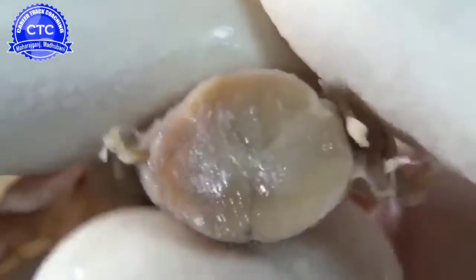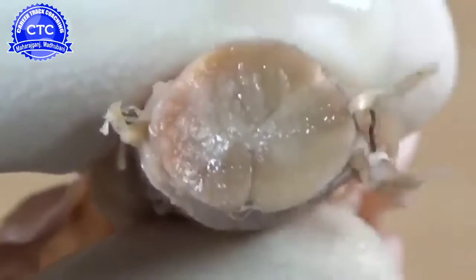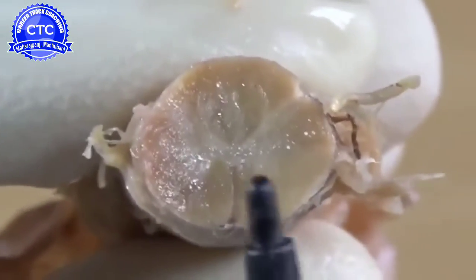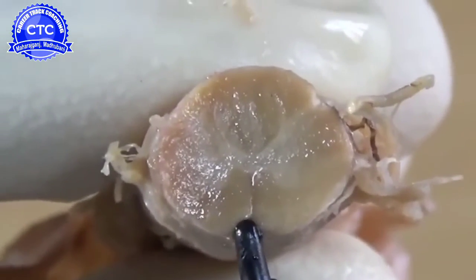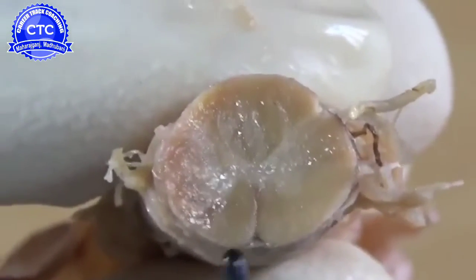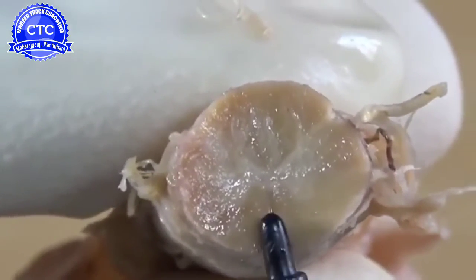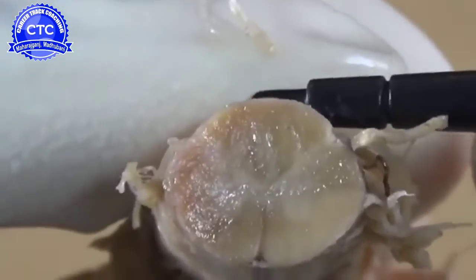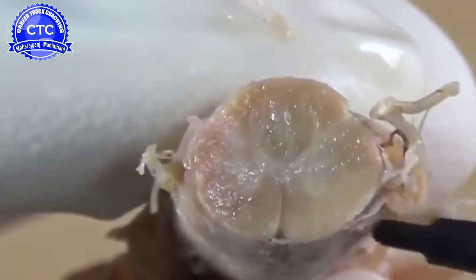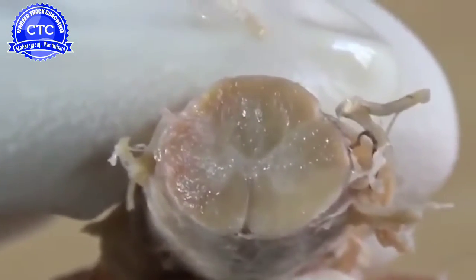This is the gray matter and it is surrounded by white matter. Ventrally you can see the anteromedian fissure, which is deep inside. See this, there is a covering of pia mater as well, but this is the anteromedian fissure. Posteriorly will be the posteromedian sulcus, and on either side you will get the anterolateral and posterolateral sulci.